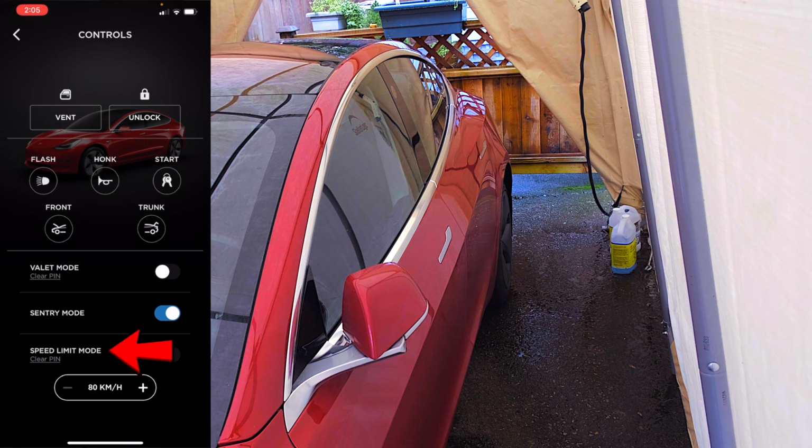If I wanted to limit the speed mode, I could do that so that whoever's driving my car can't go above a particular speed. Valet mode, which we've covered in Tip of the Day, and in that episode we talked about all of the restrictions and the limitations that valet mode imposes on a driver. So if you're interested in that, I've put a link up the top. You can just jump to it and see exactly what valet mode imposes on a driver.